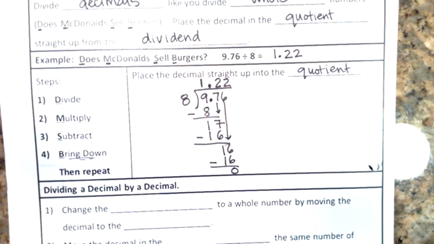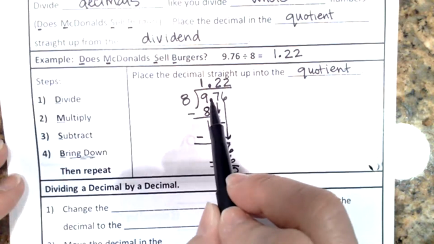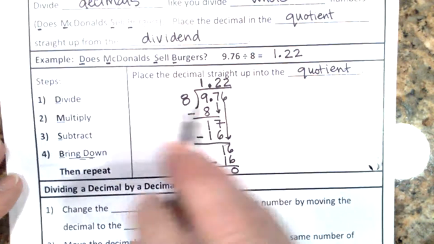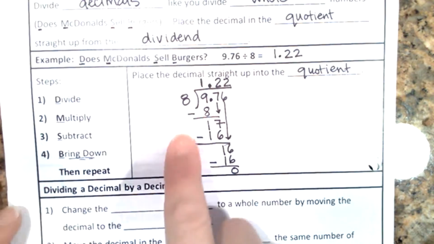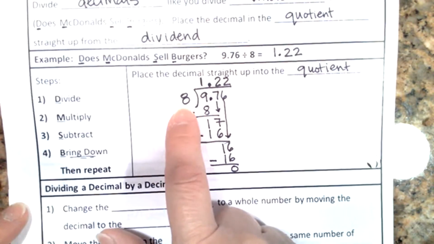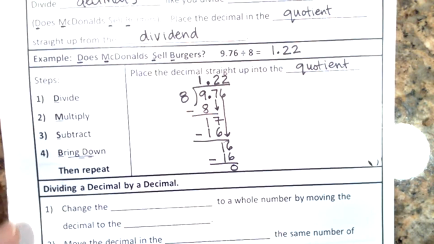Okay? So basically, what we did, we set up the division problem. We put the decimal straight up from the dividend into the quotient, and then we follow our "Does McDonald's sell burgers?" long division steps. Okay? Now, that's how you do it if your divisor, the number you're dividing by, does not have a decimal. That was a whole number.